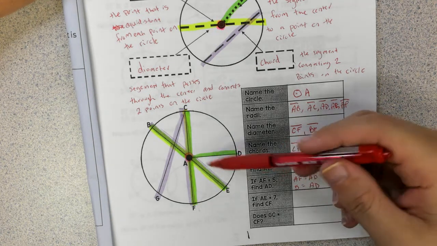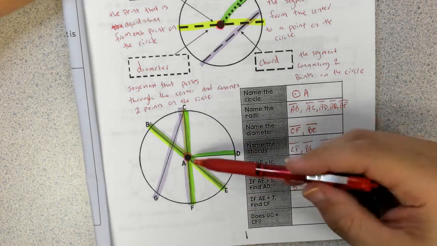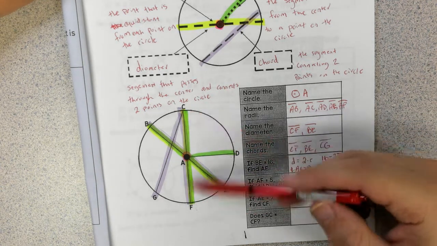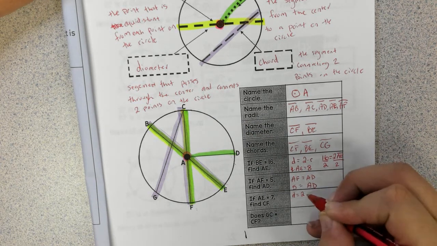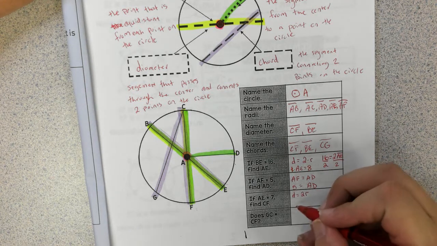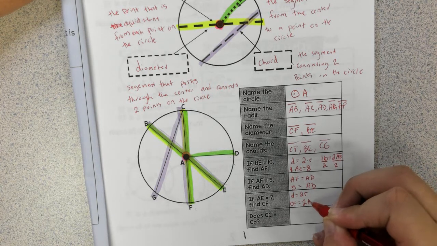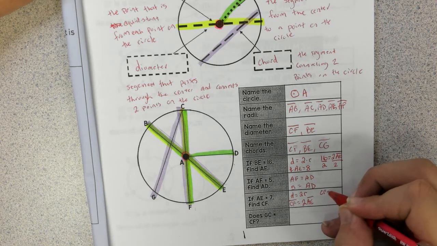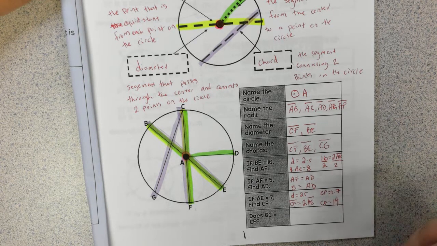Now the next one says if AE is 7, find CF. Okay, well, once again we see that we have a radius, which is our AE, and we have CF, which is a diameter. So if we use our equation we had earlier of D equals 2 times the radius, then when I plug stuff in, I'm going to have CF is equal to 2 times AE, which in our case was 7. So CF is equal to 2 times 7, which means CF is 14.